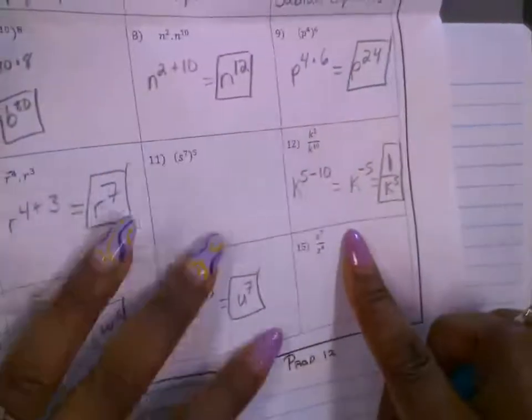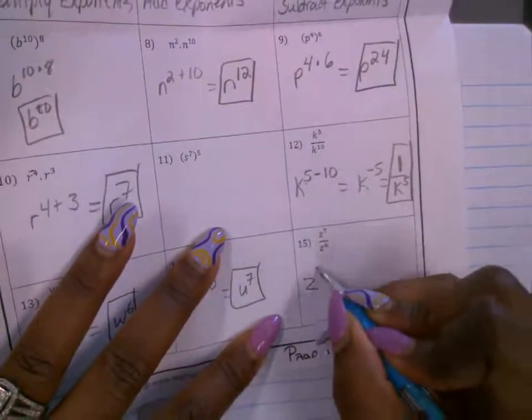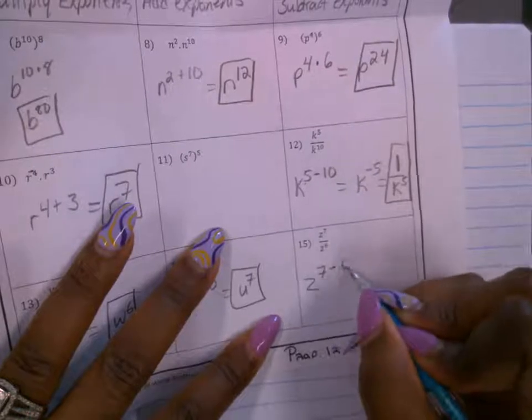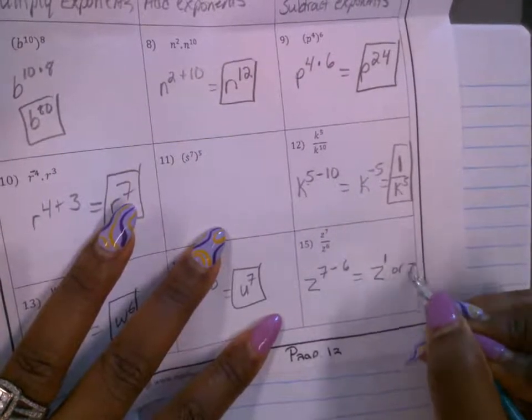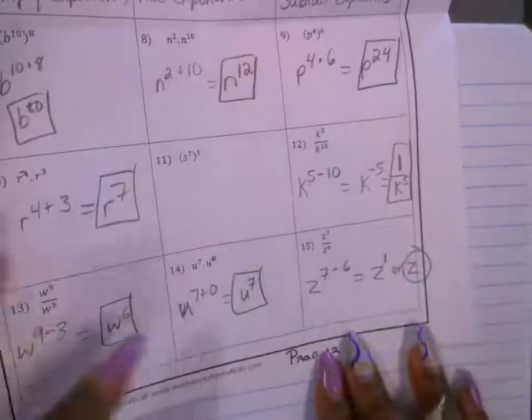And the last, again, subtract. z, 7, top exponent minus the bottom exponent. That gives you z to the 1st or just z. Okay? Make sure you paste this on page 26 and then pause if you need to or rewind if you need to. And now we're going to page 27.